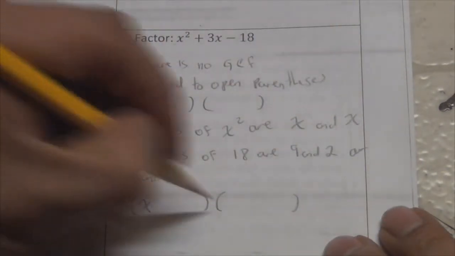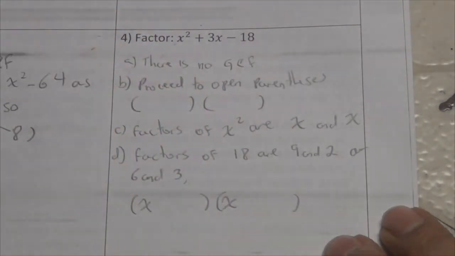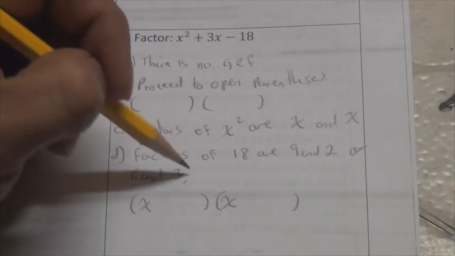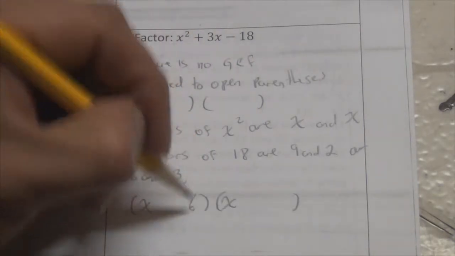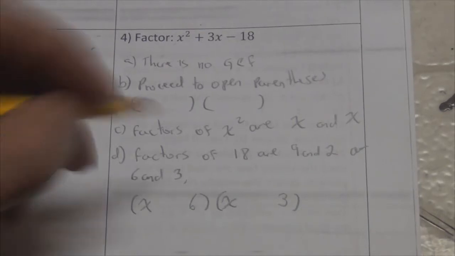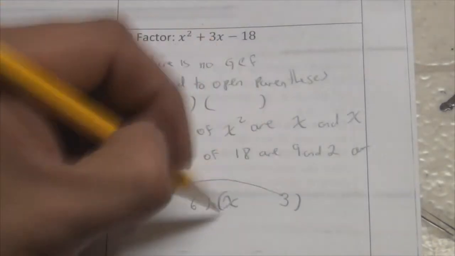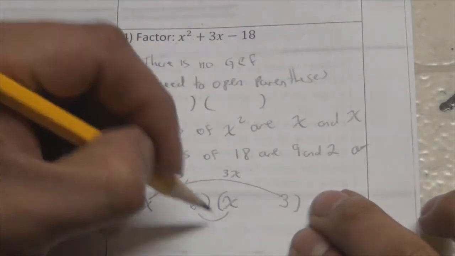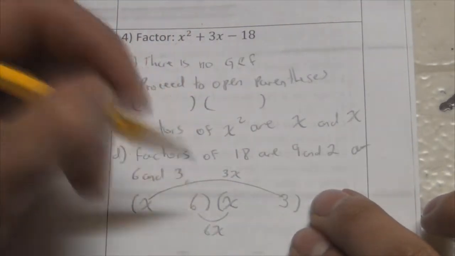So I got the factors of x squared, x and x. Now, I will use 6 and 3. Why? Well, because when I do the smiley face, I get 3x and 6x.